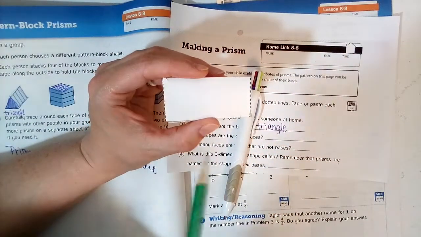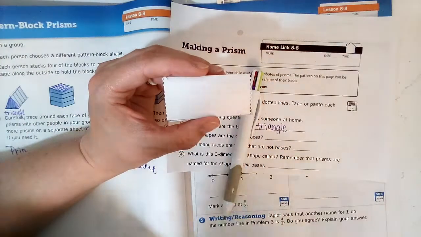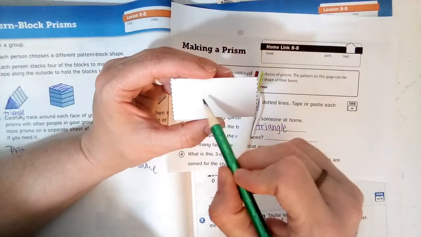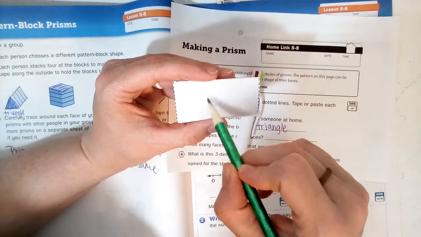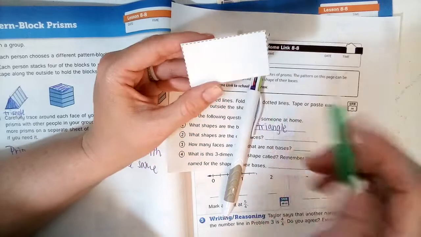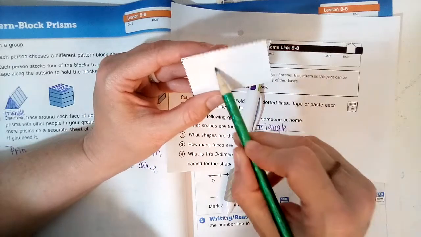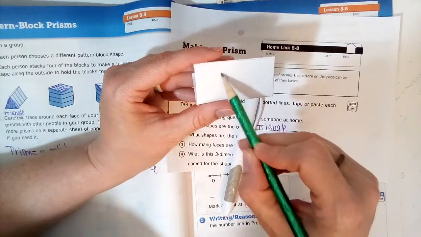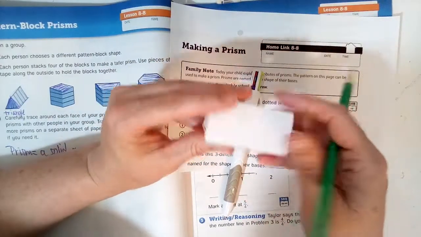Does it look like a circle, a triangle, a rectangle, a square, a parallelogram? What do you think it is? This face is shaped like a rectangle. What about this one? That face is also shaped like a rectangle. And this face is also shaped like a rectangle.